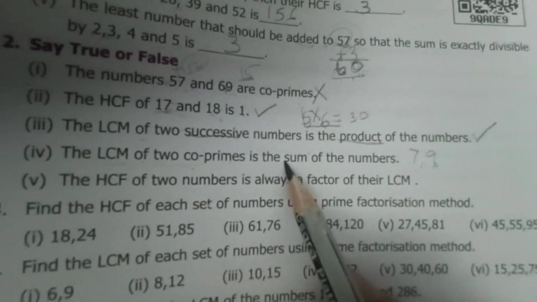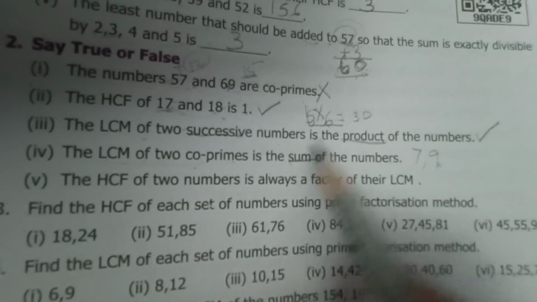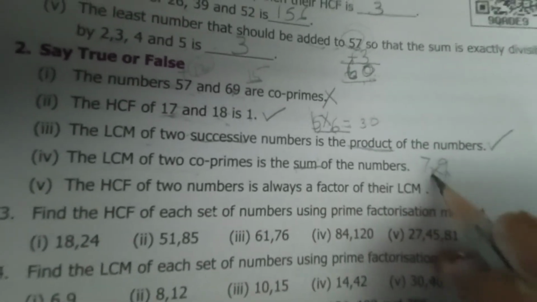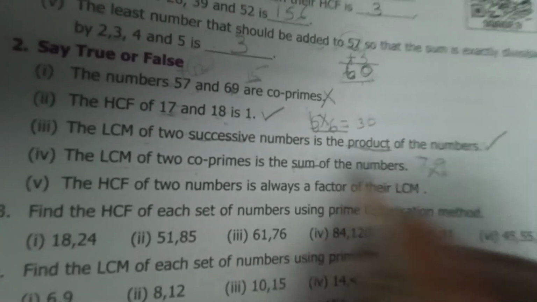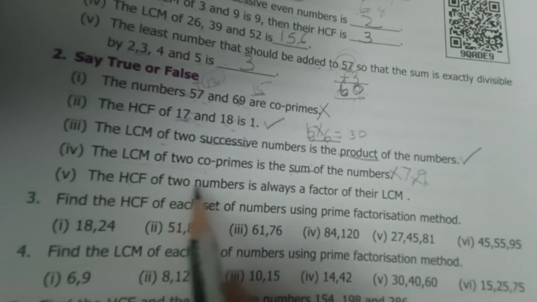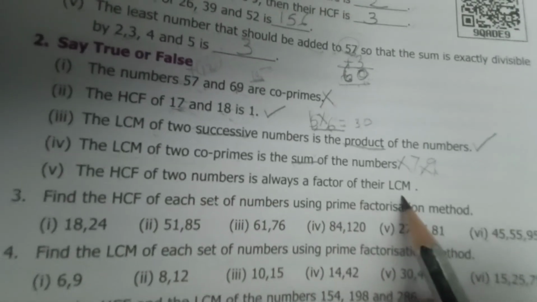But what is given here? Sum. It is wrong. Only when you multiply, we get the LCM. When you add, we won't get the LCM. So this is 7 and 9. The LCM is 7 into 9. Only the product is correct, but the sum is wrong. The statement is false.